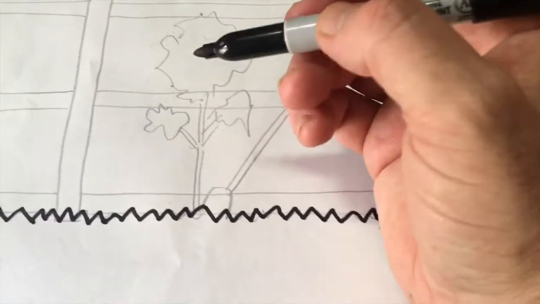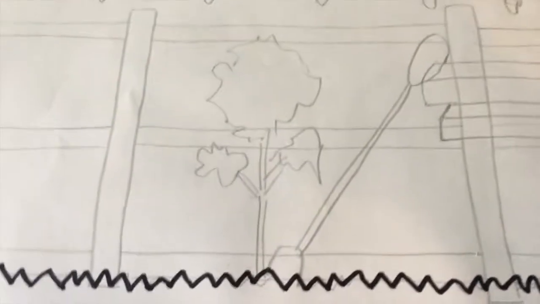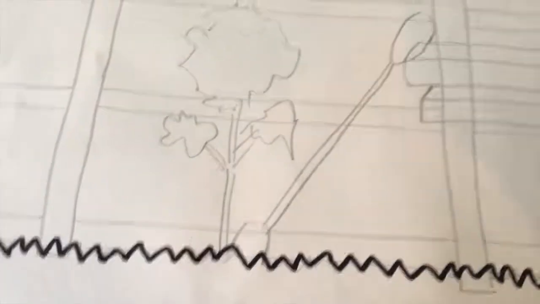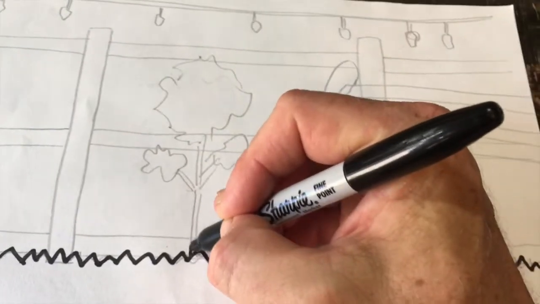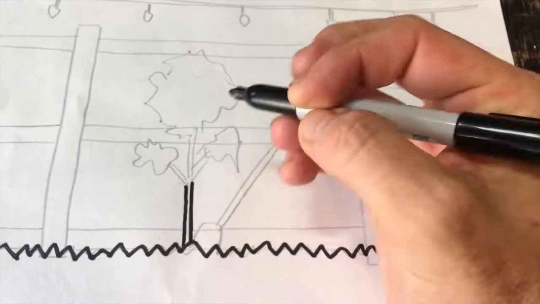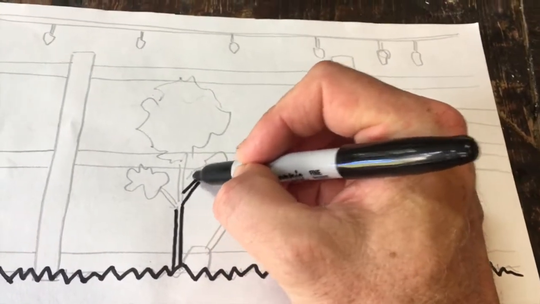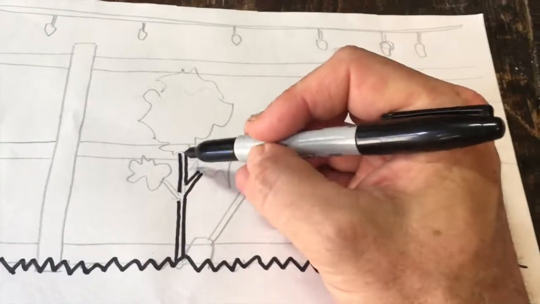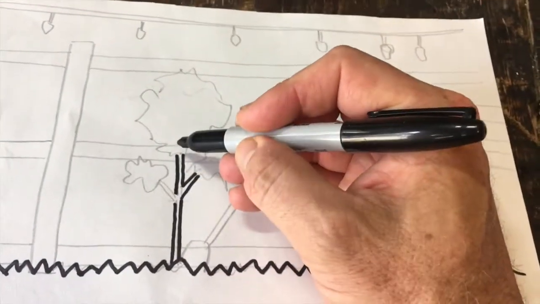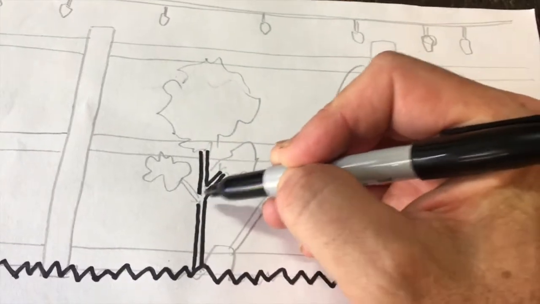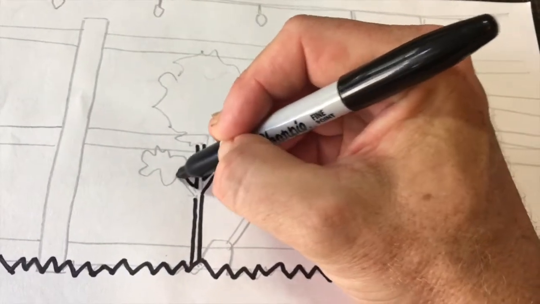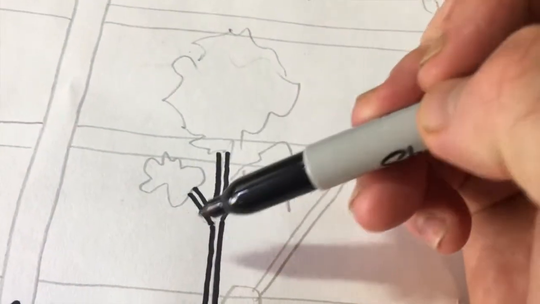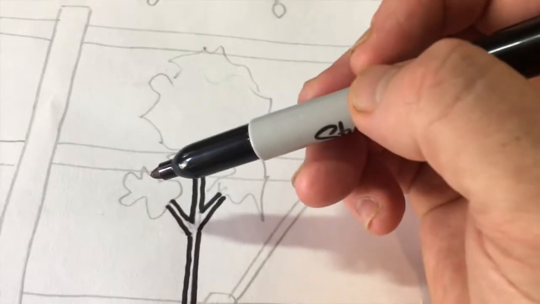So now for the tree, if we wanted to be super realistic, we could go look at each leaf on the tree and draw each individual leaf. However, one of my favorite things about drawing trees is the contrast between kind of geometric shapes. We have some parallel lines here to make the tree trunk and the branches. And then organic shapes. Organic shapes are shapes in enclosed space, but they don't really have any rules.